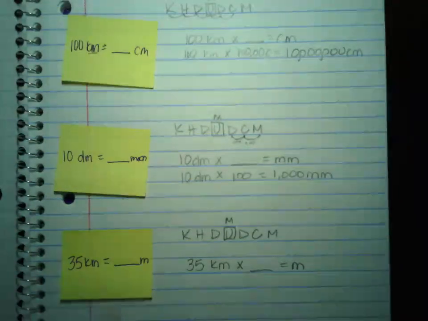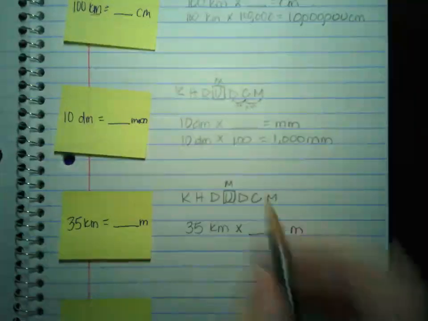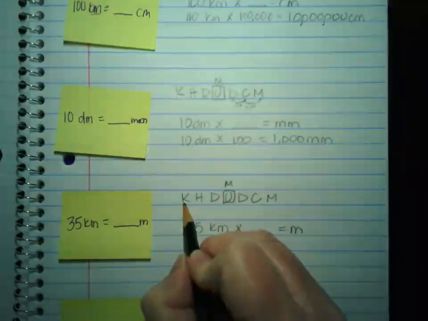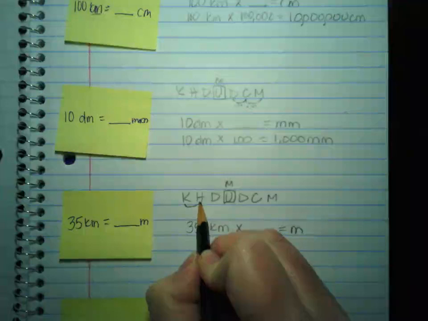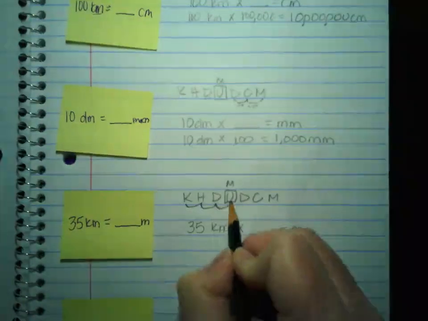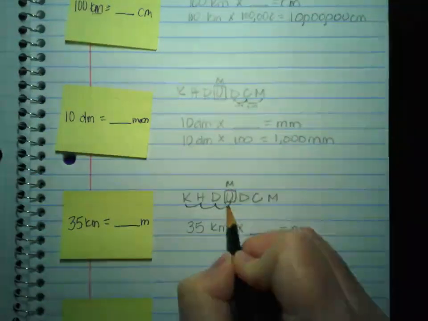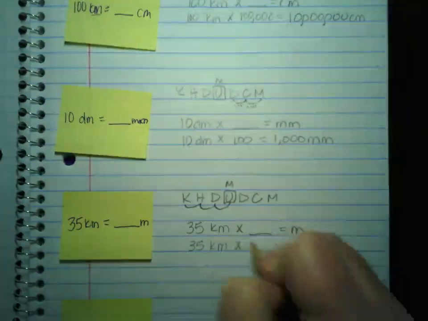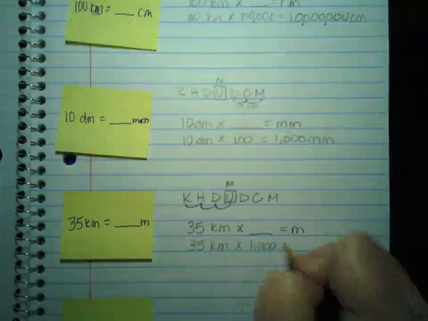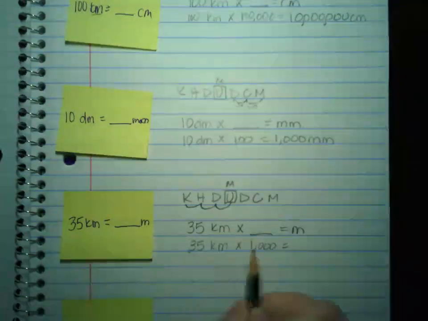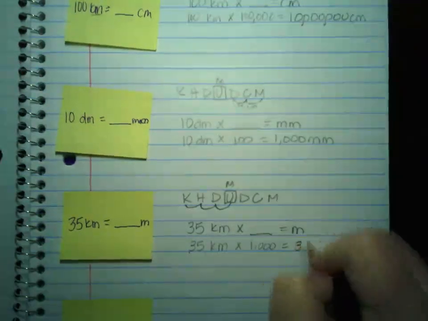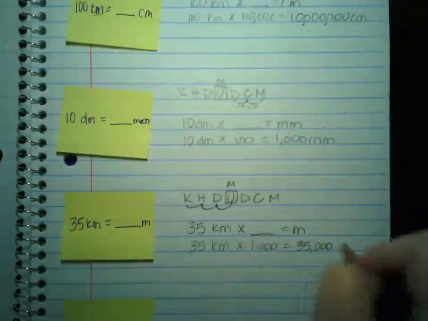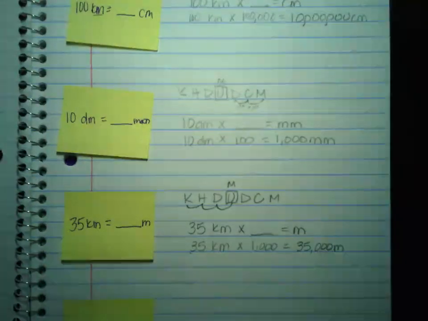See how important the abbreviations are now? All right, so we're going to move times 10 times 100 times 1,000. This is our meter right here. So 35 kilometers times 1,000 equals, well, what's 35 times 1,000? 35,000 meters. Okay, are we getting this?